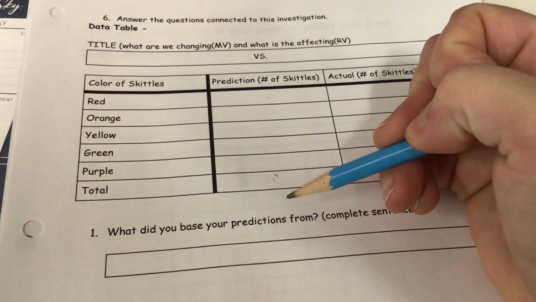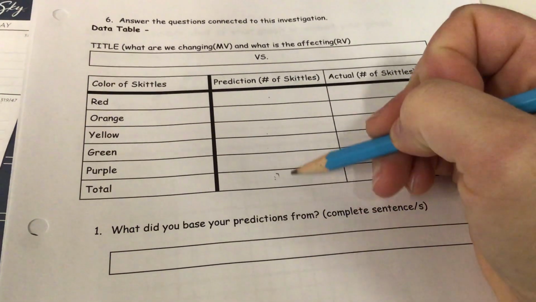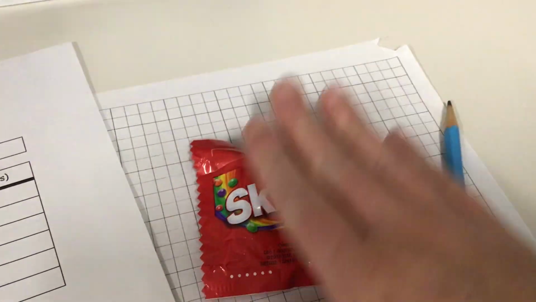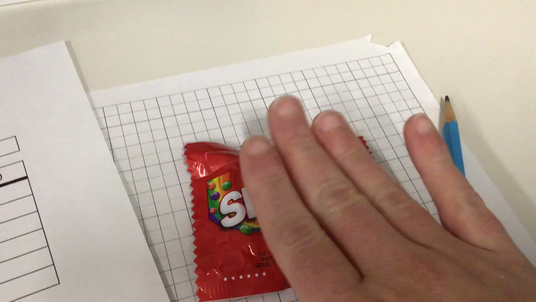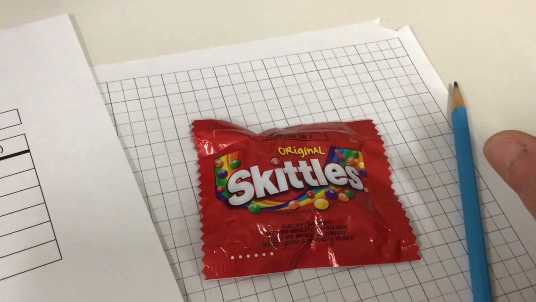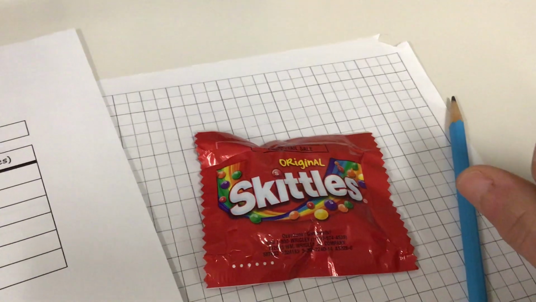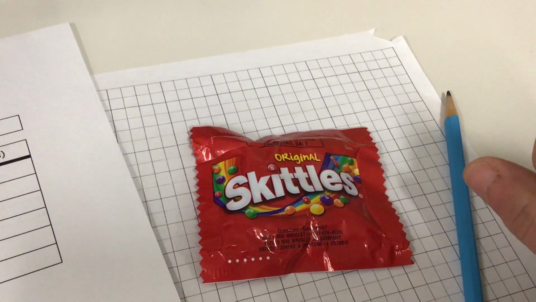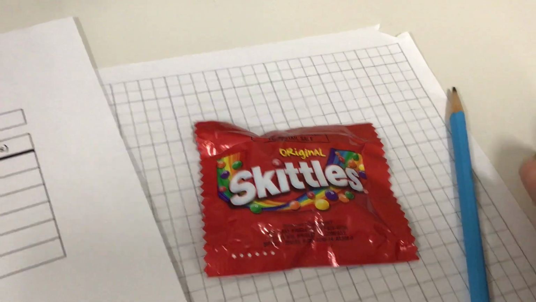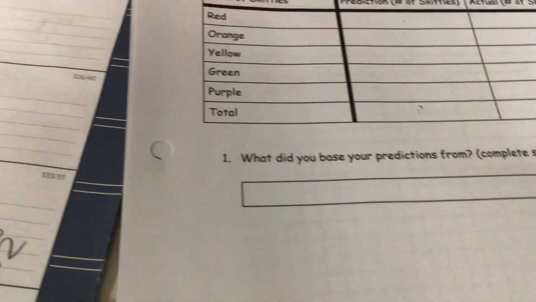Okay. To equal this total. So take a moment, think about in here the total and how many different totals of the colors are there. And then we can go ahead and answer this question.